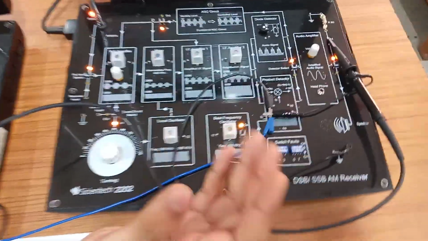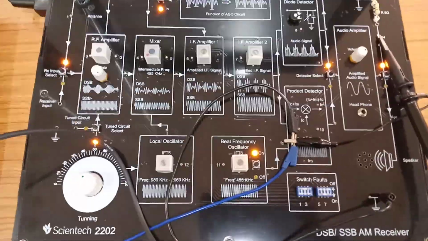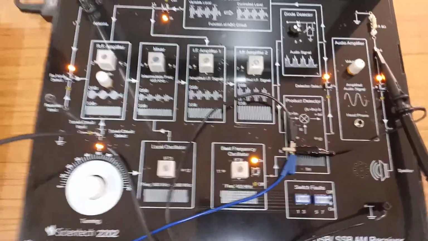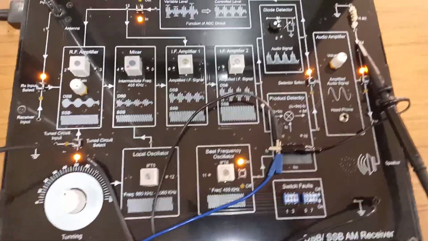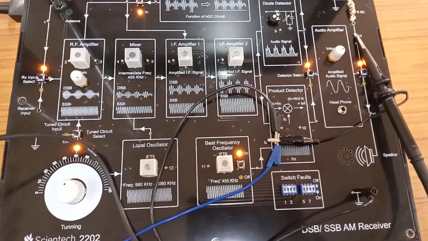We have received the audio signal of 2 kHz, the same message signal that we transmitted from the transmitter, and this is our SSB modulation as well as demodulation experiment.